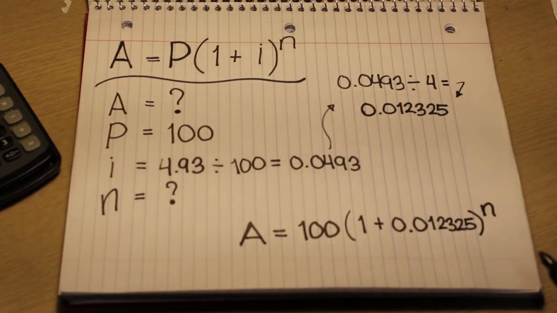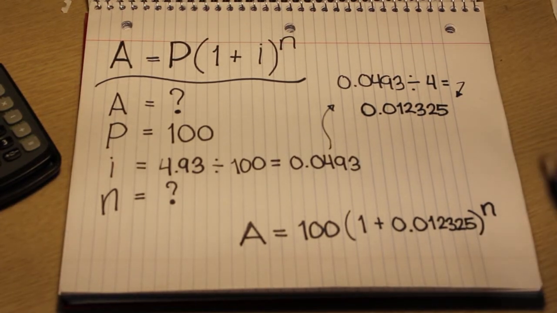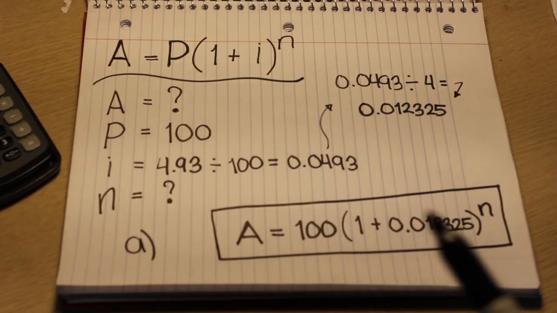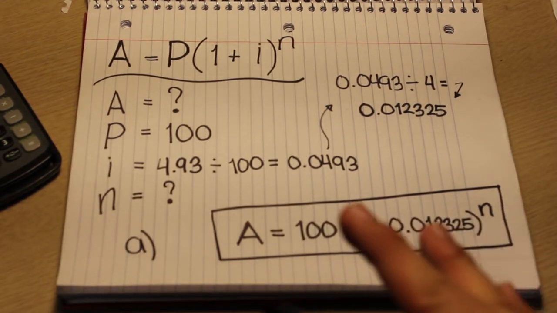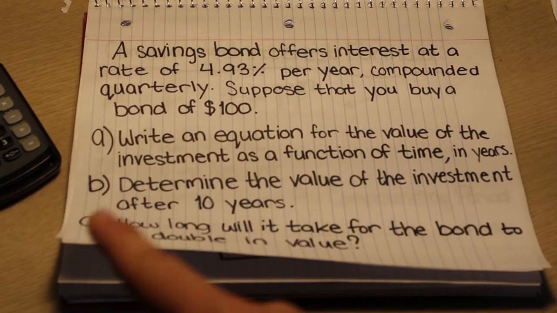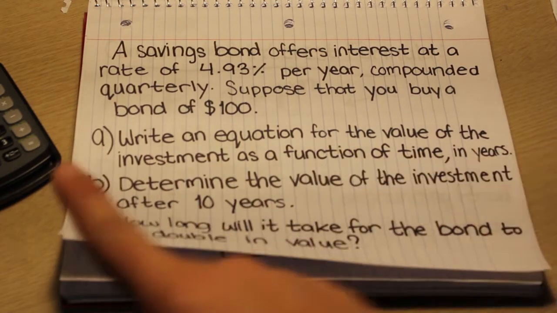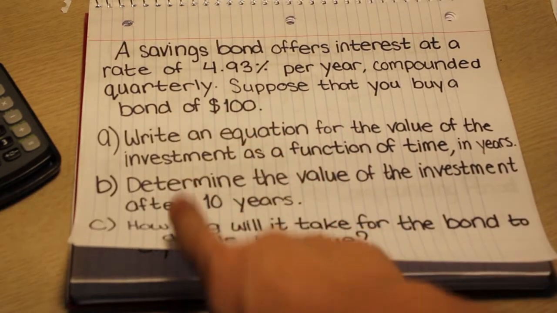And there we go. We finished part A of the question. This is our equation for the value of the investment as a function of time in years. This is our answer for part A of the question. Now let's move on to part B. Part B asks us to determine the value of the investment after 10 years. So you may be wondering, how can we do that? Well, let's just use our equation that we made from part A to solve B.